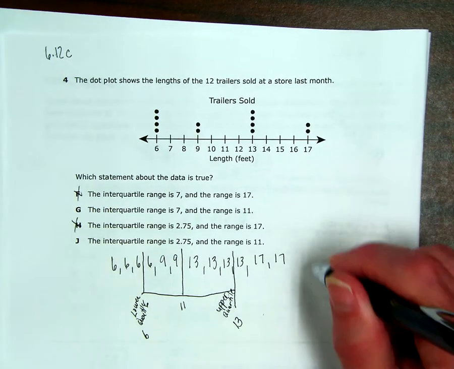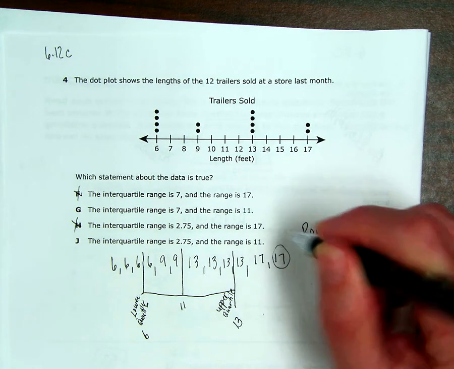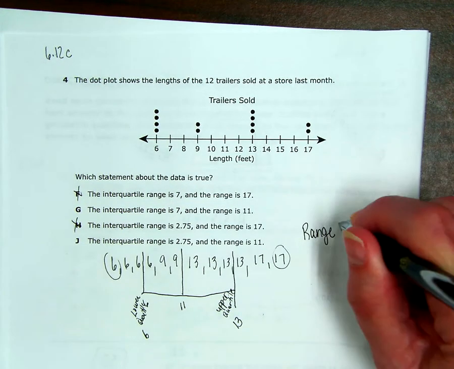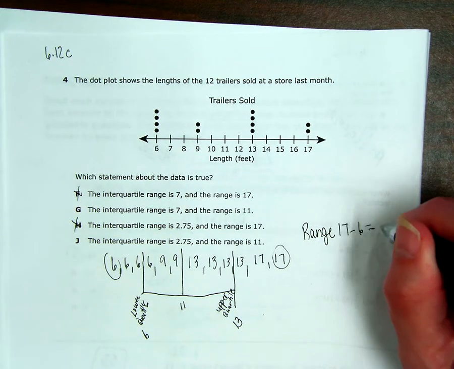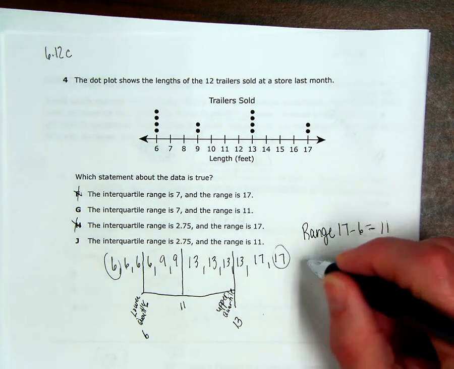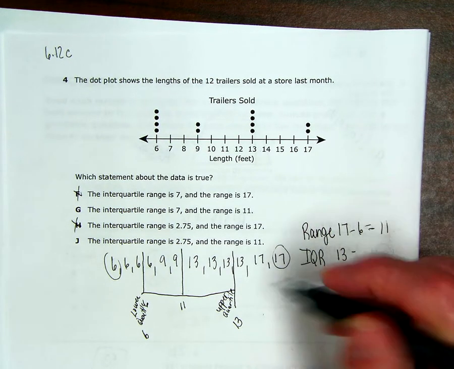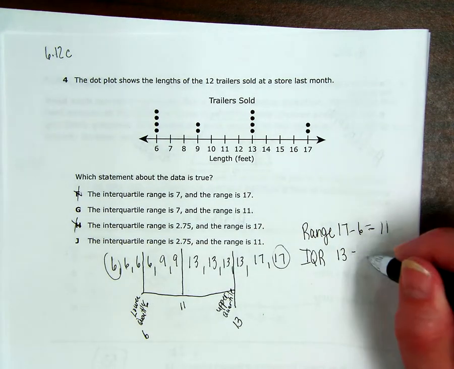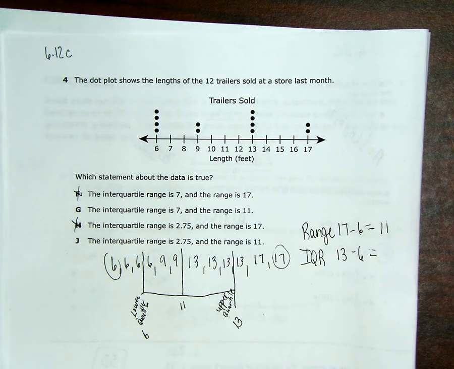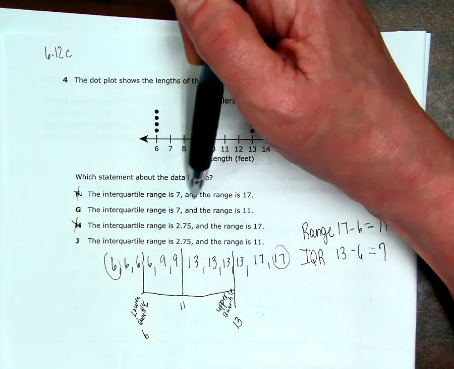So our range, like we said, to get the range, we took the greatest number and the least number, and we were able to get 11. To get the interquartile range, we're going to take our upper quartile, which is 13, and our lower quartile, which is 6, which gives us 7. So now we're looking for an answer that says the interquartile range is 7 and the range is 11.